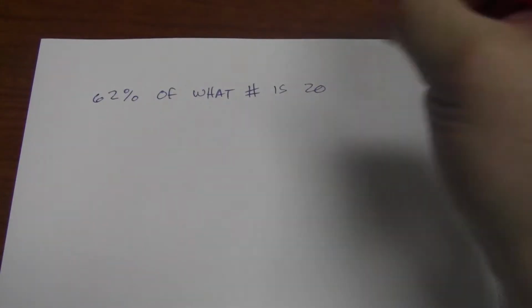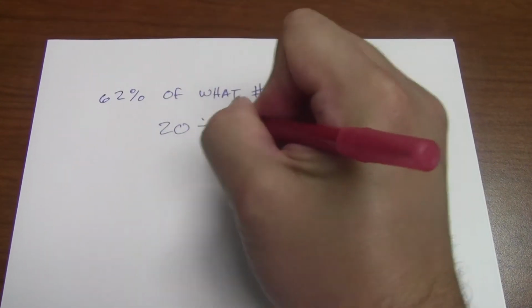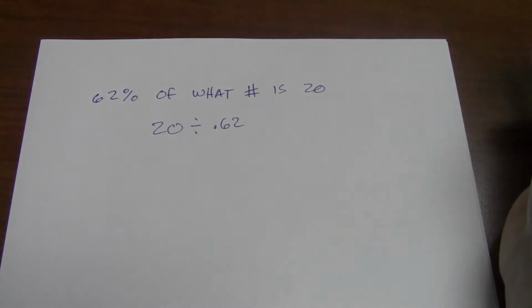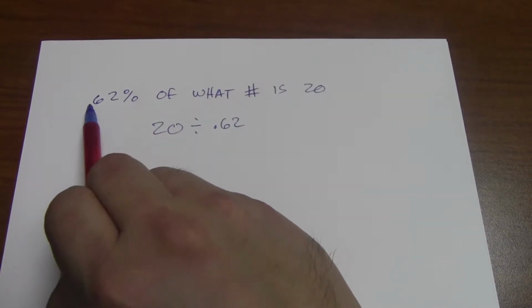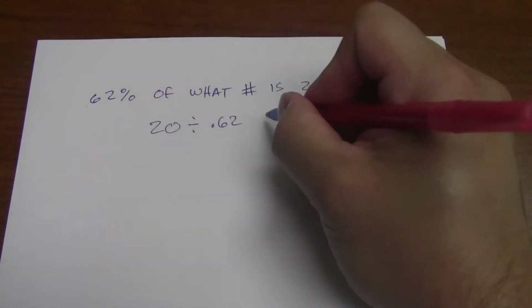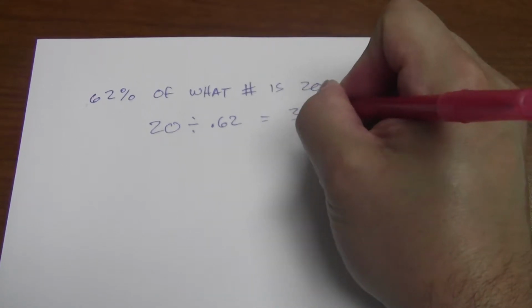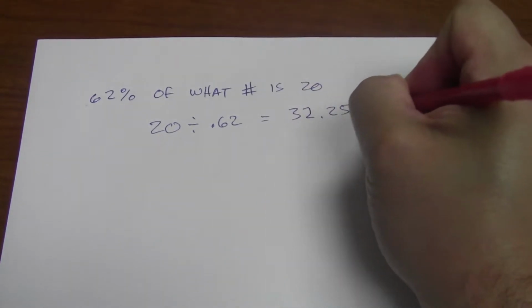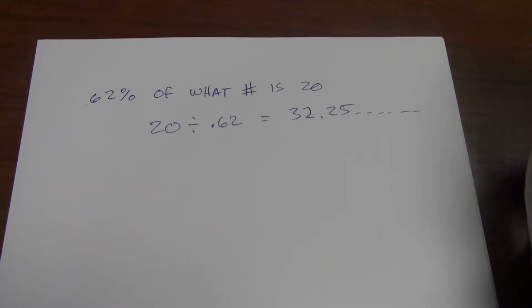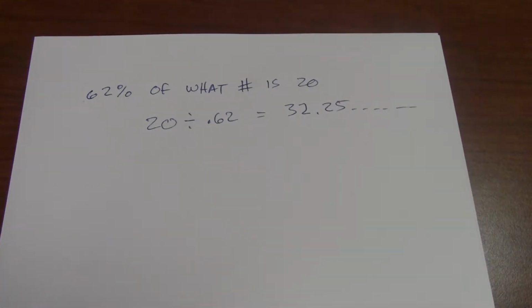So in this case, you're just going to go 20 divided by 0.62. 62, just bring it over, it gets it out of the percentage. So you should end up with something like 32.25 something. All right, those ones are kind of okay.